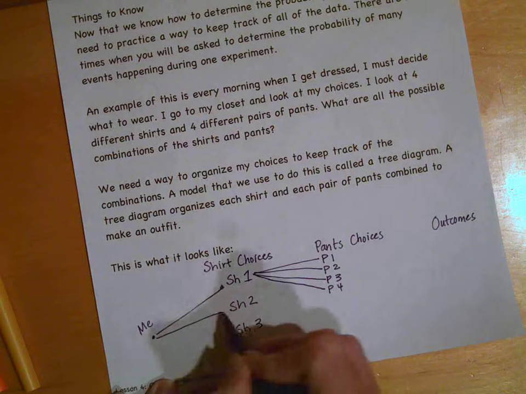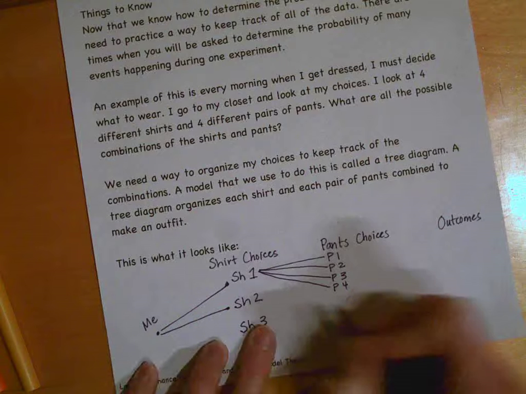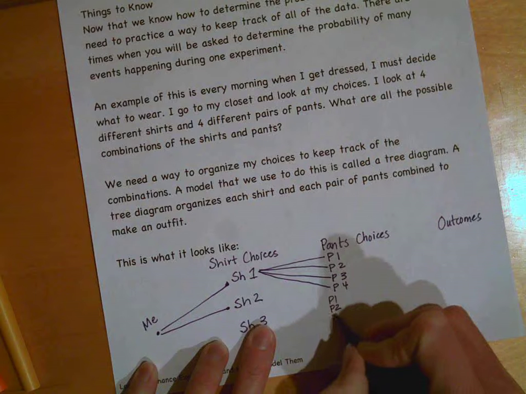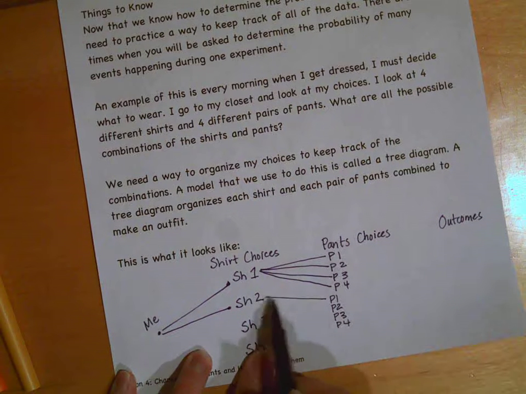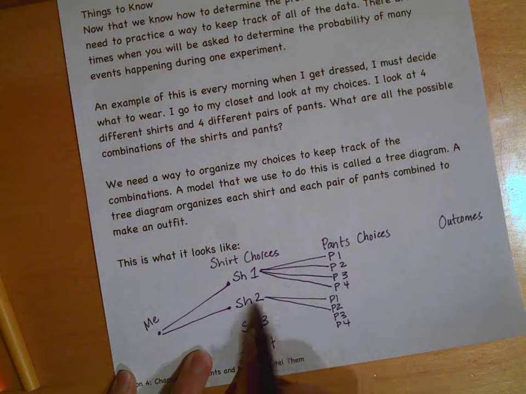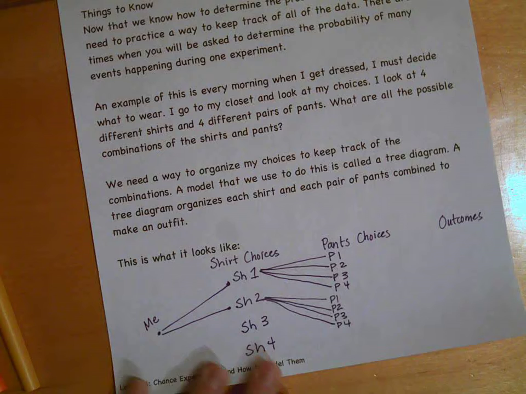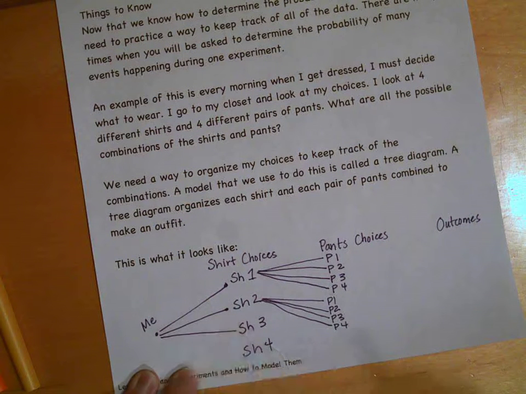Then I do the same thing and I go to shirt 2. And once again, for shirt 2, I also have pants 1, pants 2, pants 3, and pants 4. Okay, then I also have the option to choose shirt 3.